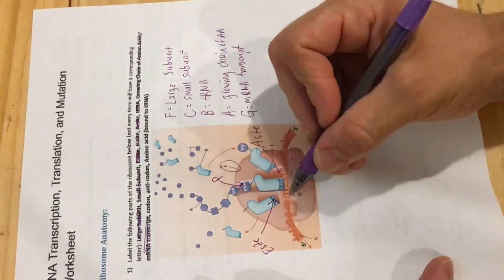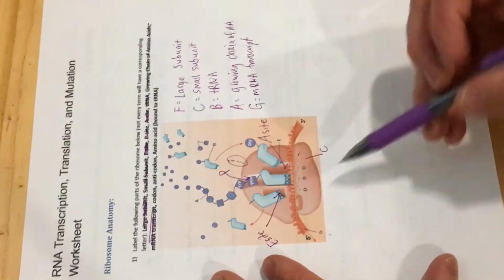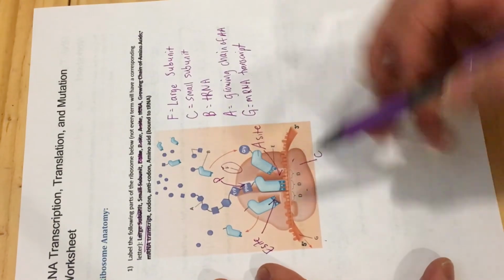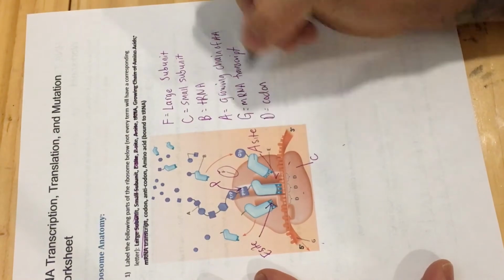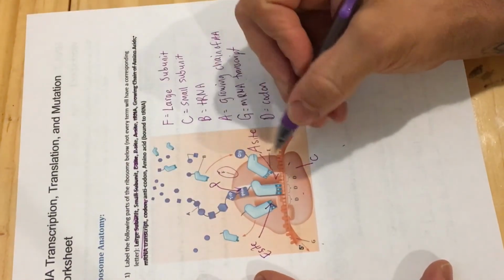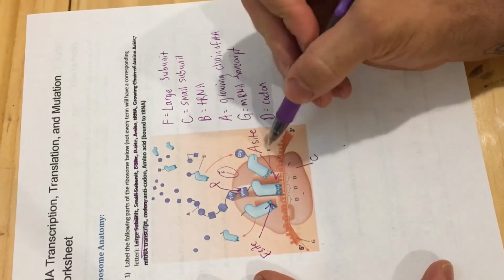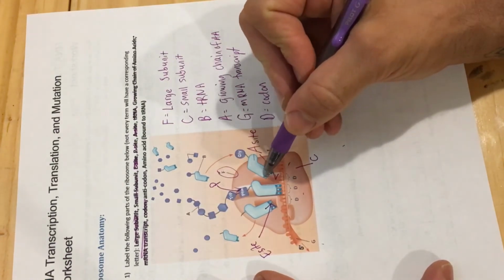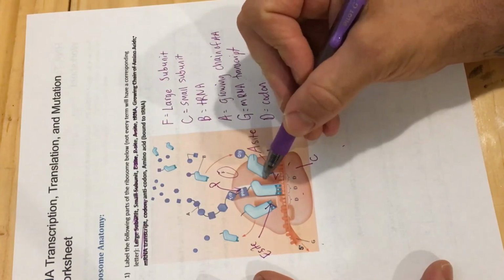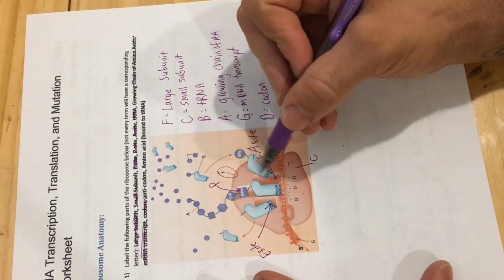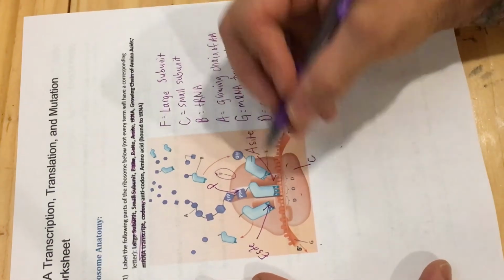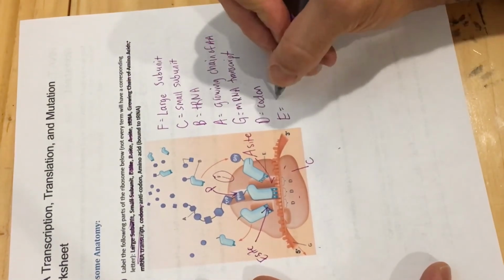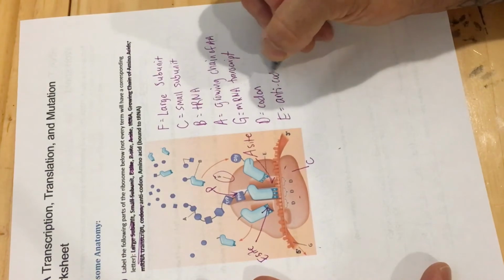Codon, well, the codon is going to be each one of these three-letter designators that are labeled D. So D is going to be our codon. Anticodon, well, we find the anticodon on the tRNA. So letter E is pointing to that three-letter designator that's on the tRNA bringing the amino acid for that particular codon. And so E is going to be the anticodon.